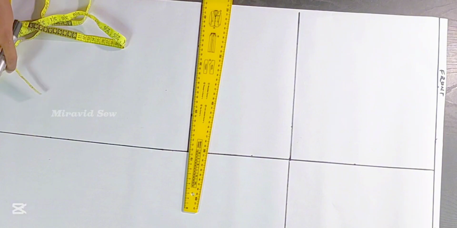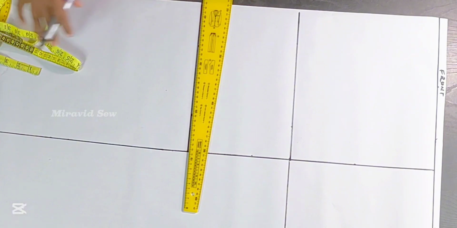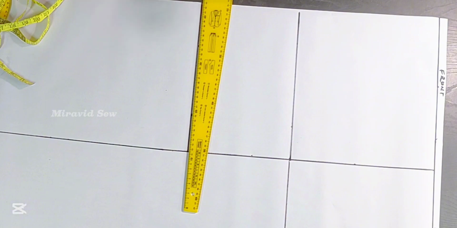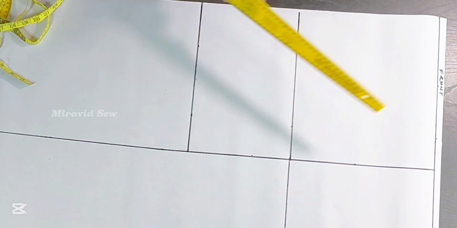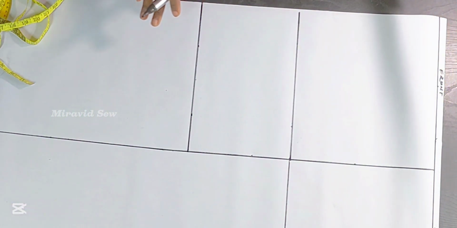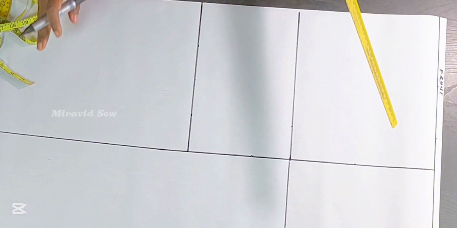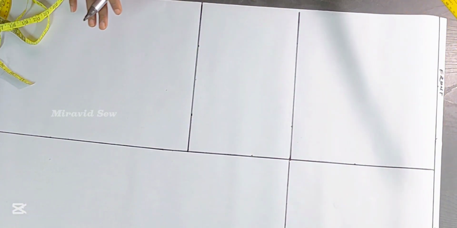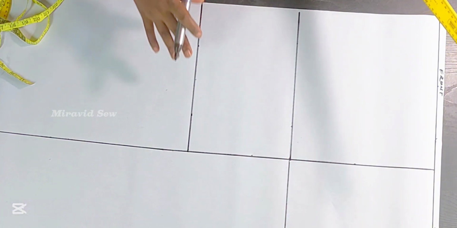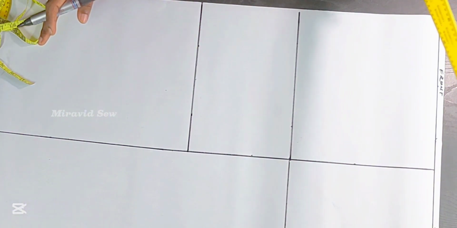The next line I will be taking is the full length of the blouse. We are making a full scale foundation bodice. We also have the half scale. If you're making a half scale, then you're going to stop at the waistline, but we're making a full scale foundation bodice, so we're going to be stopping at the length of the blouse. We also have a full scale for the dress. For this particular tutorial, we are making the full scale for just the blouse, so we're going to stop at the length of the blouse.